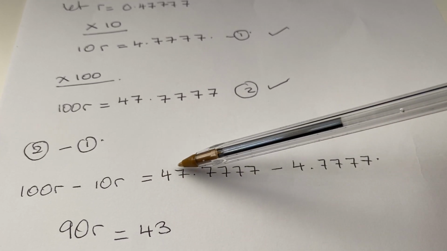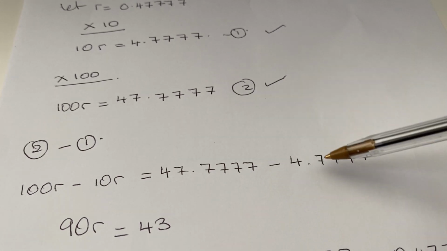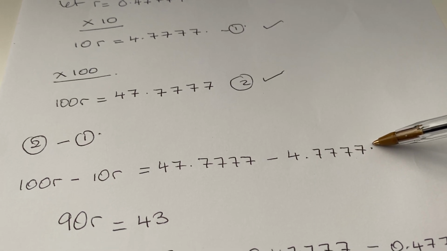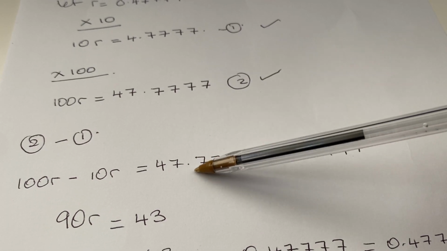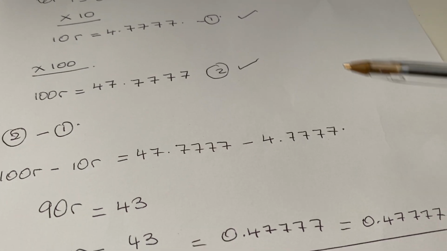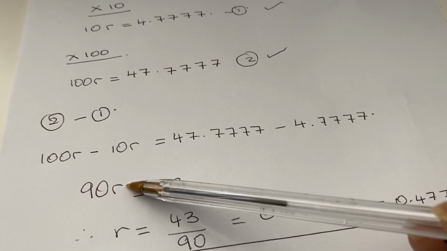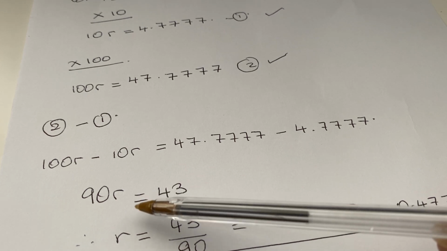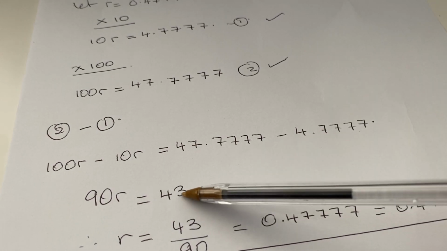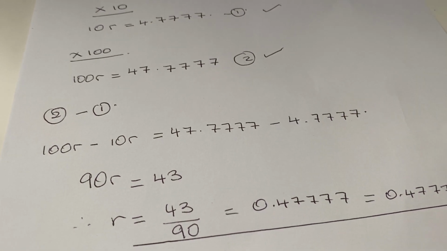Okay, so this is 47.7777 minus 4.7777. So now we can get rid of the 0.7777. So if we do that, here we have 90R, which will be equal to 47 minus 4 is 43, and then all these decimals will go away.